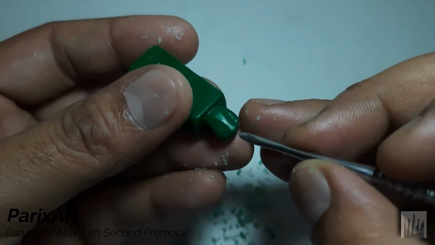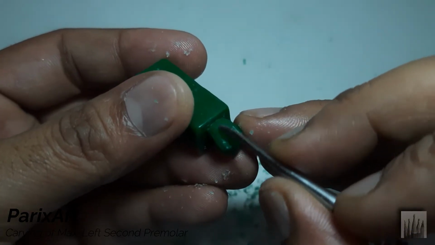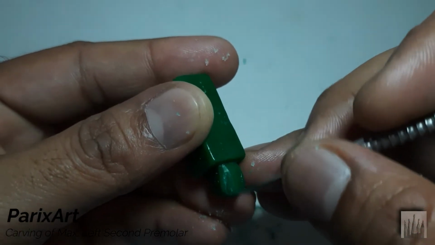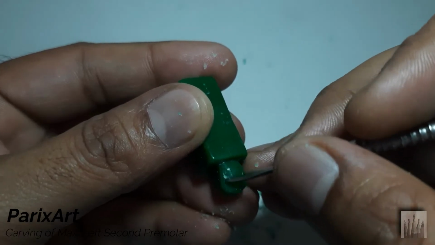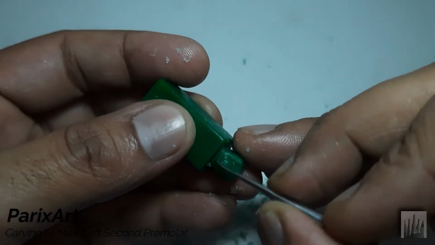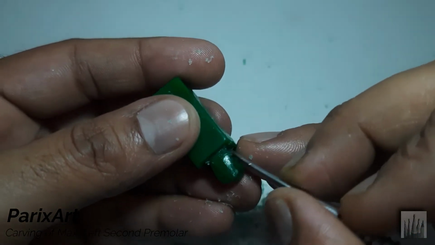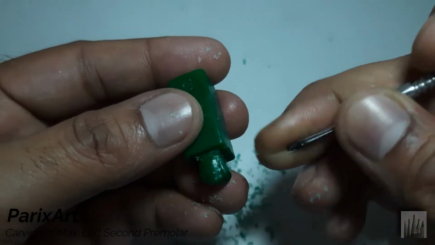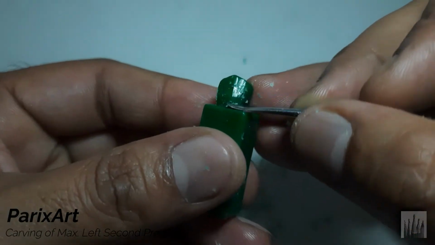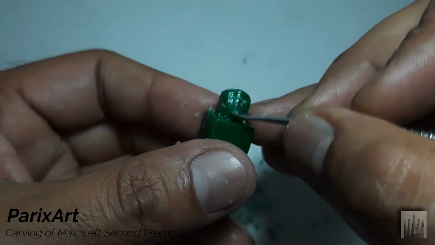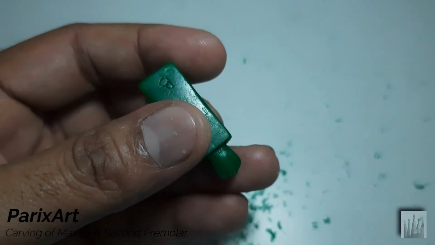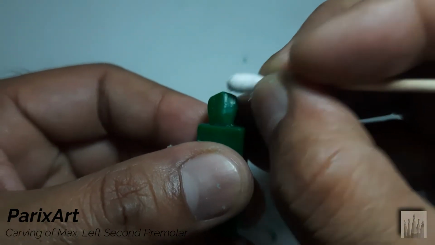Use the smooth blunt side of the Zales carver to blend. Use a cotton earbud to polish with very light pressure.